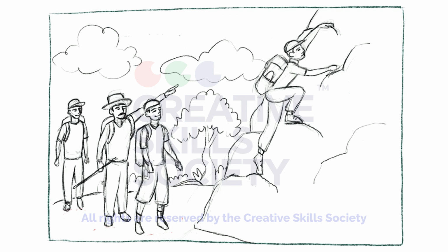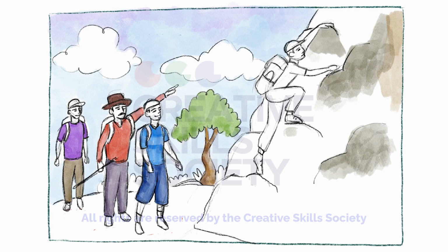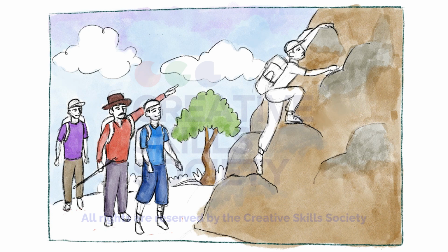We are finally at the fun stage, coloring. Let's add depth and realism by shading. Use light strokes to create shadows and highlights, giving a three-dimensional feel to our trekking scene.